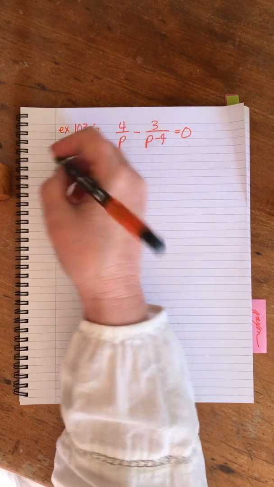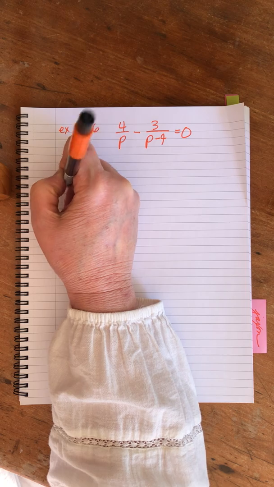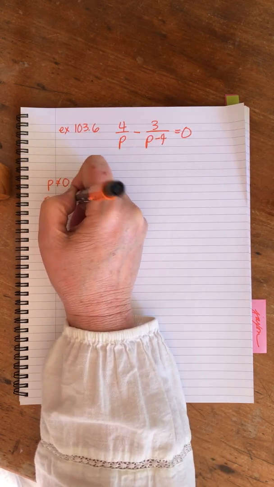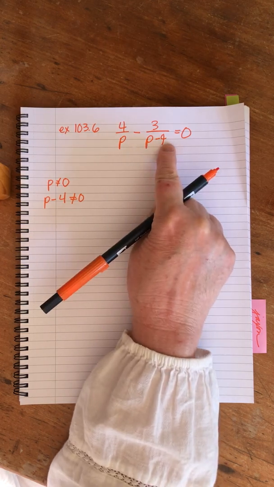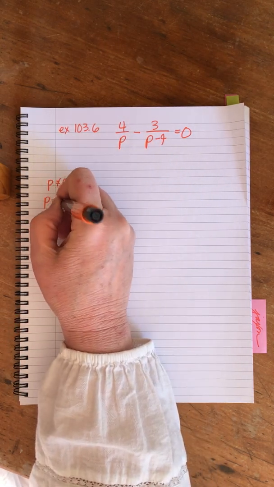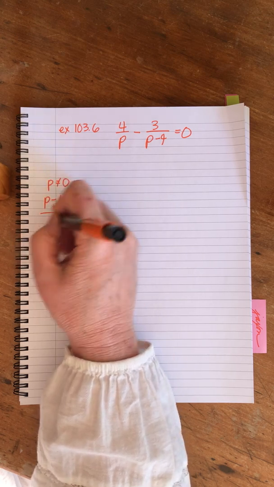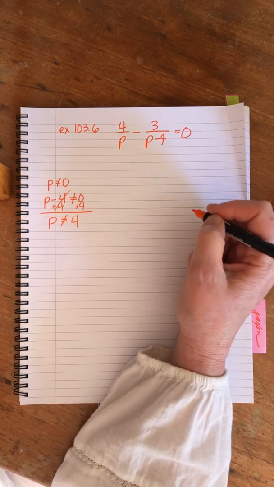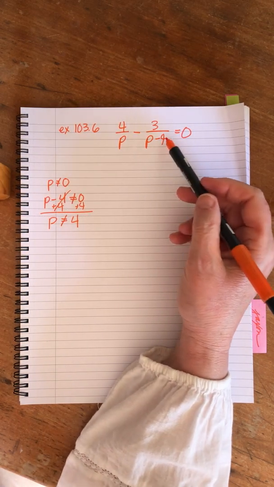So I know that P cannot equal 0. And P minus 4 cannot equal 0. Okay? Then I just do a quick little algebra on this. Add 4 to both sides, which tells me that P cannot equal 4. And I can see the logic of that. 4 minus 4 would be 0.